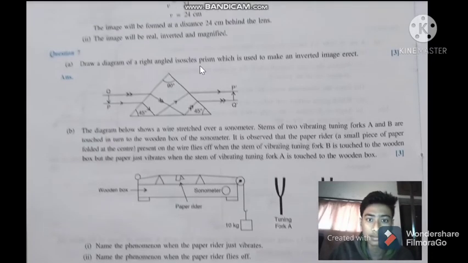So this is the case when you are using a right-angled isosceles prism and you are obtaining an inverted image which is erected. Inverted image which is erected. QP erected as P dash Q dash. So this is the thing.